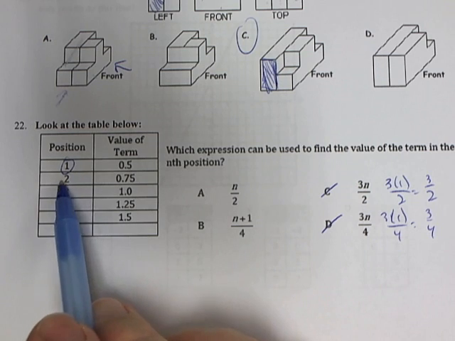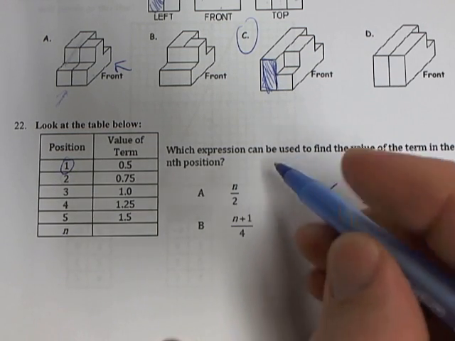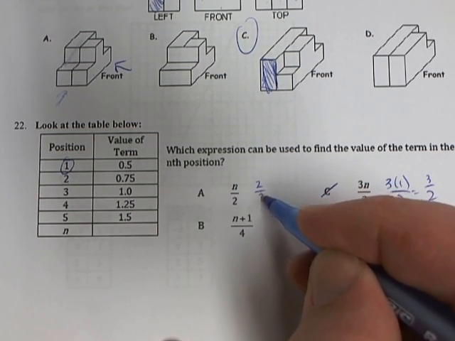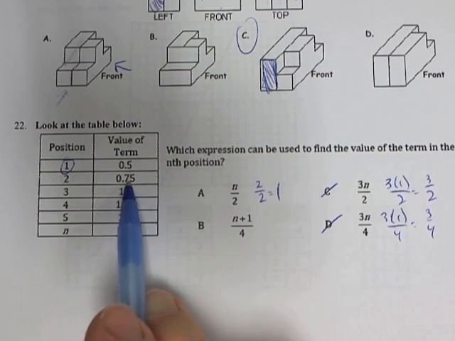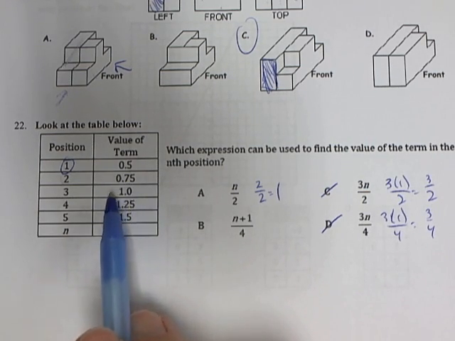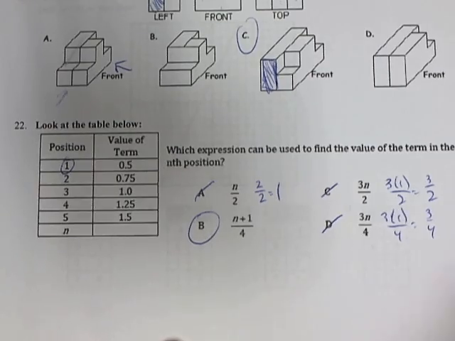Let's plug in position 2 into the answer choices. Let's see, 2 divided by 2 is 1. We don't want 1. We want 0.75, which is equivalent to 3/4, so the correct answer is B.